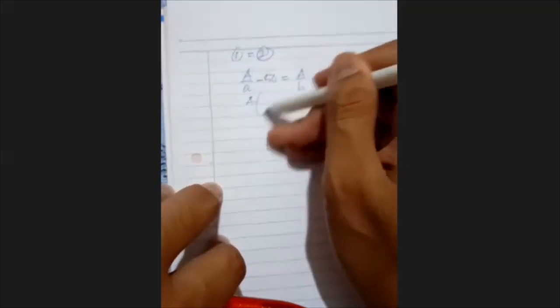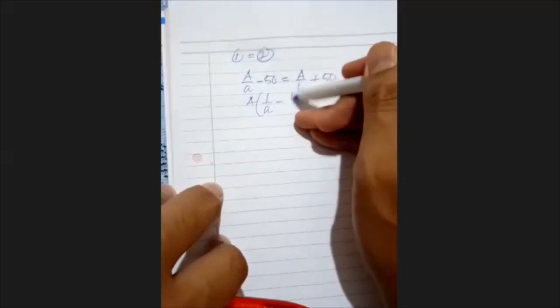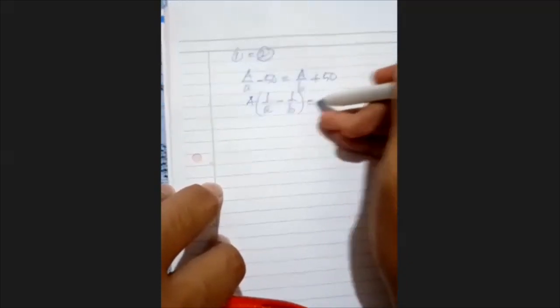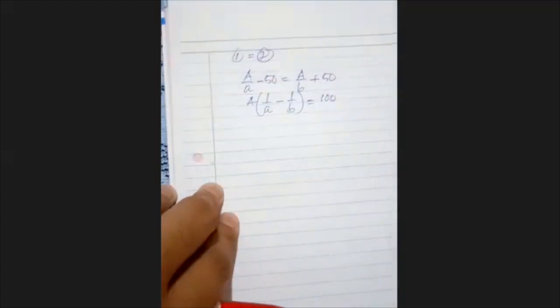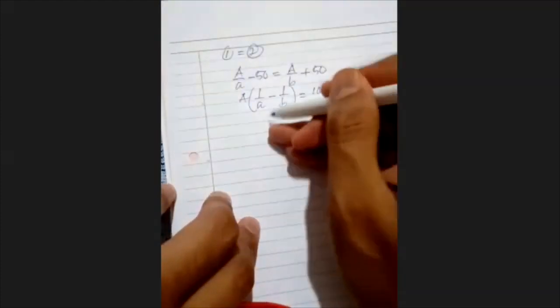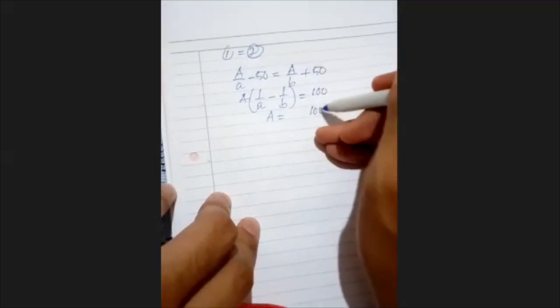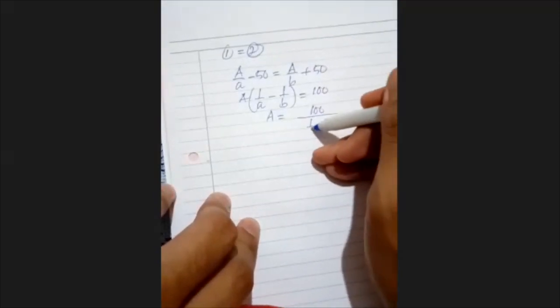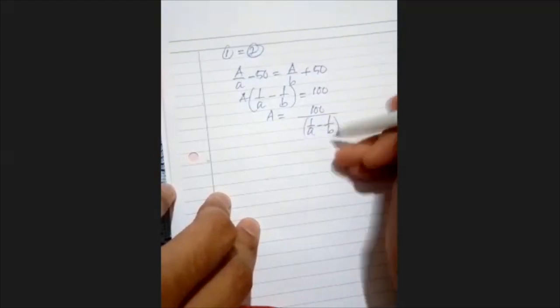I have 1 over a minus 1 over b. Now become 100. 50 bring here, positive. So we can simply get the a value become 100 over 1 over a minus 1 over b. So that's the value of a.